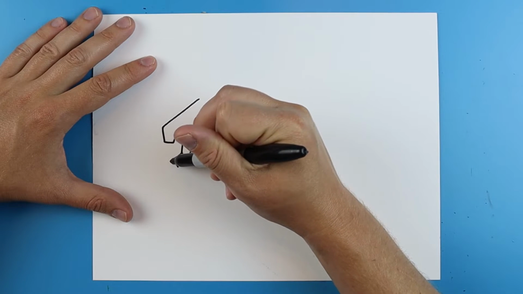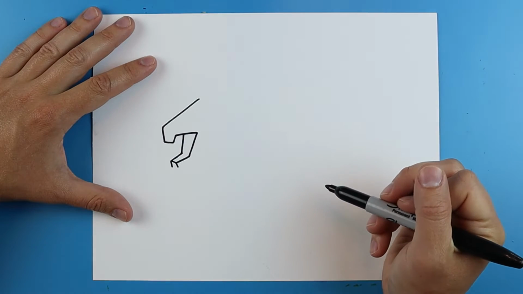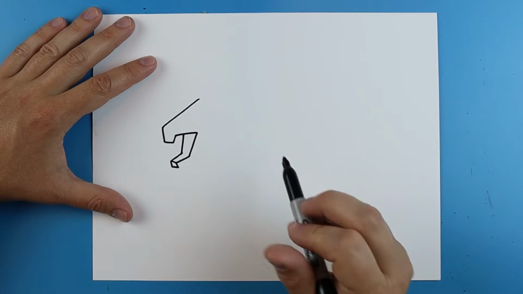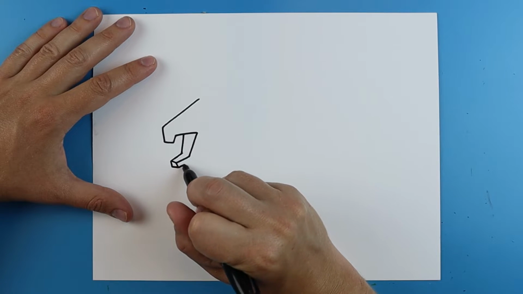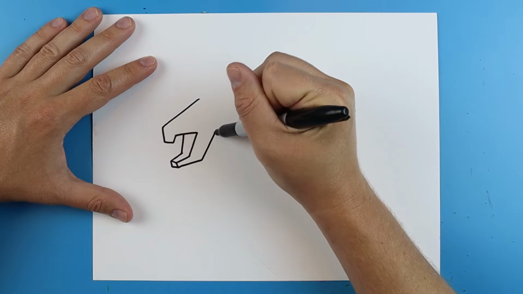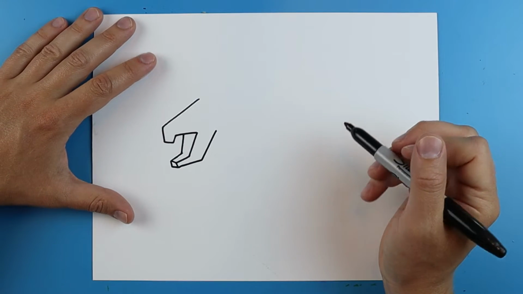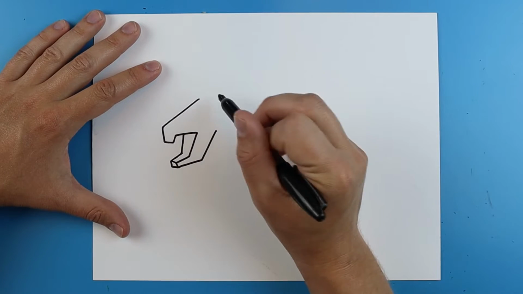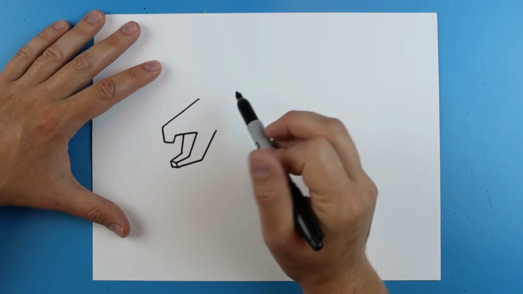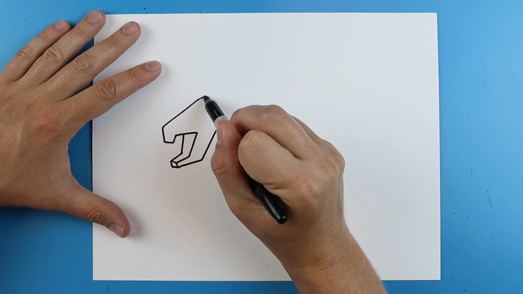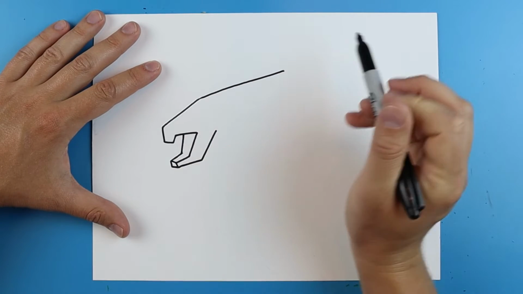Next, I'm going to put two little lines right here. And then I'm going to connect them. And then draw a little diagonal line. And then one that goes up here. Now, we're going to jump up here real quick. And starting here, we want to make a nice long line. So I'm just going to start here and make kind of like a long diagonal line.